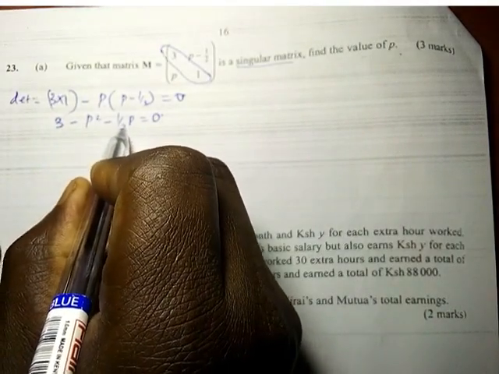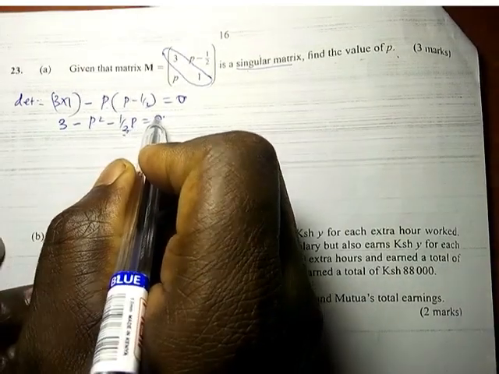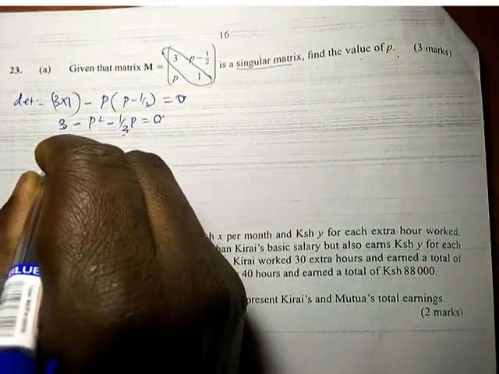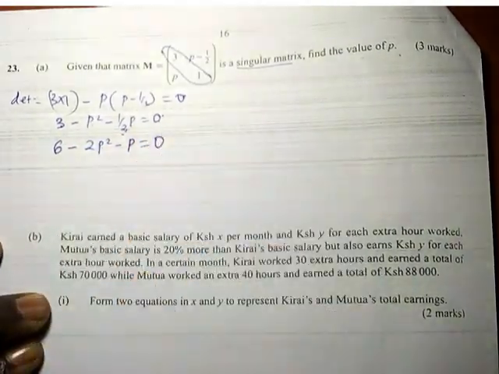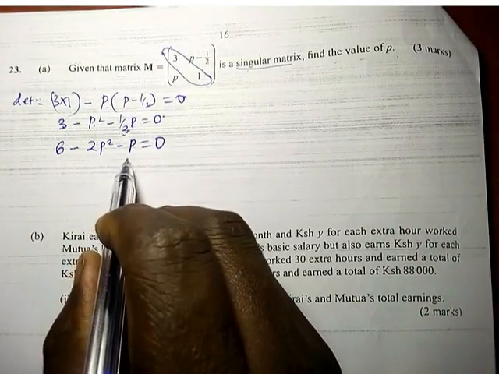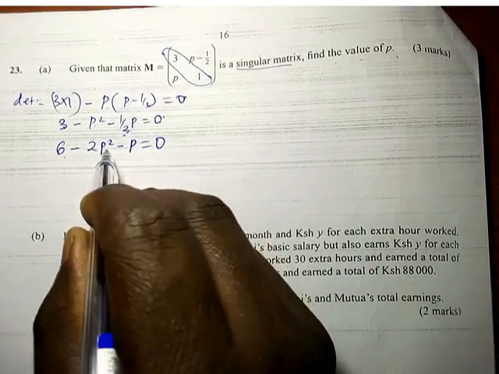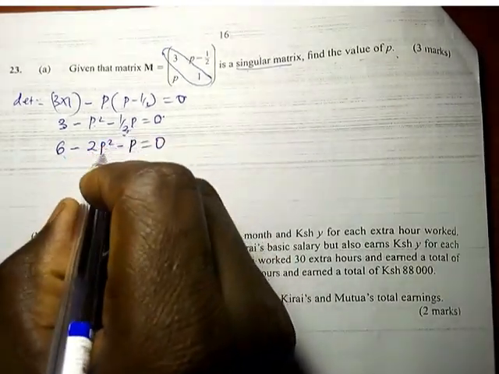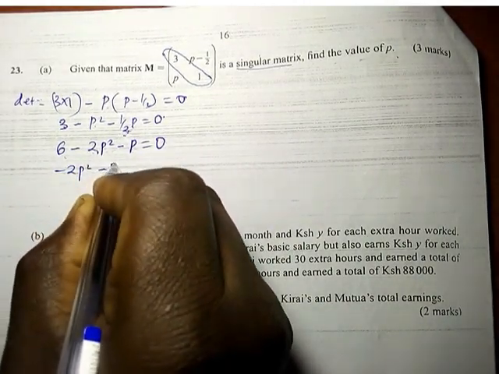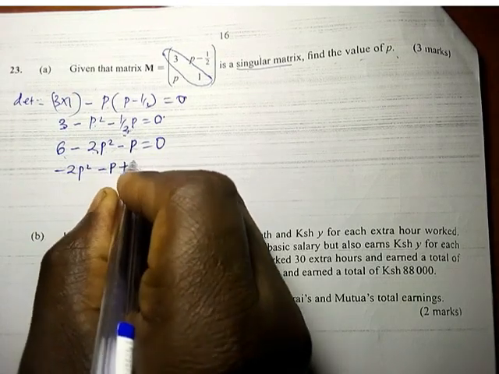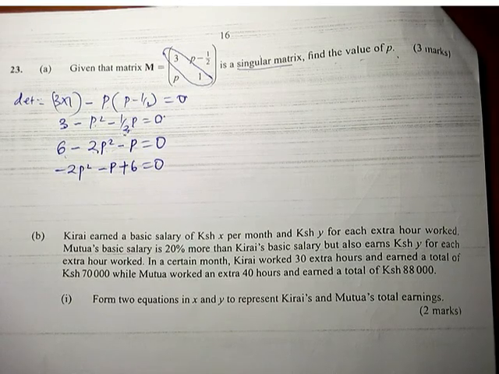So we can remove this fraction here by multiplying every term by 2. The LCM here is 2. So I multiply here times 2, times 2, times 2, times 2. Here it will be 6. Here it will be 2P squared. Here it will be P equal to 0. So when I multiply, let us rearrange this one first. This will be negative 2P squared minus P plus 6 is equal to 0. If you rearrange, that's how we have it.